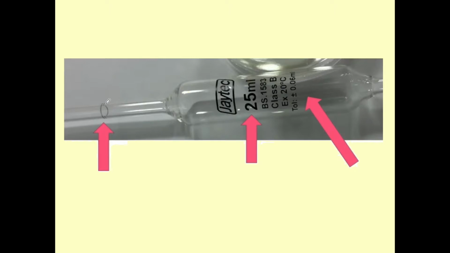So that means that when we are reading it at that line, it could be as high as 25.06 millilitres, or as low as 24.94 millilitres.